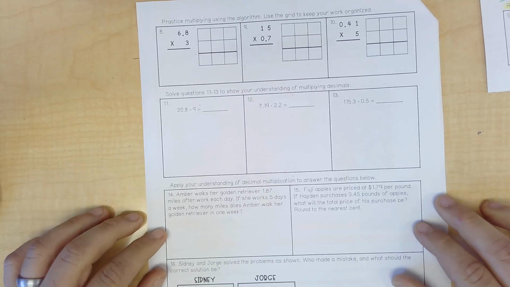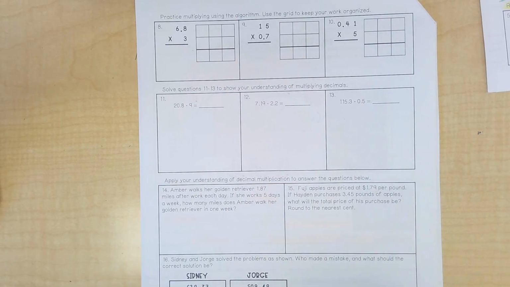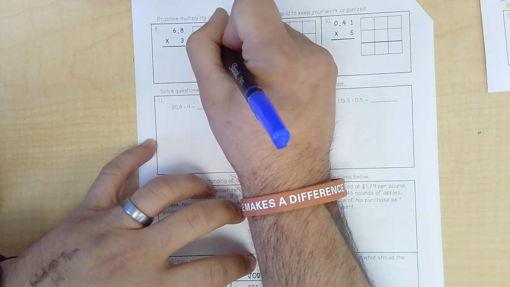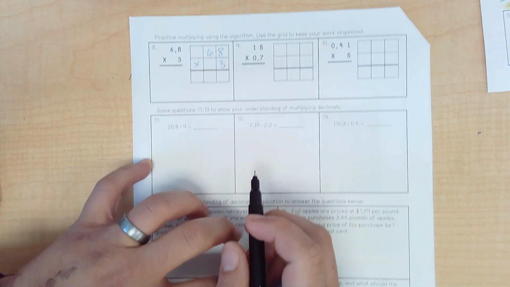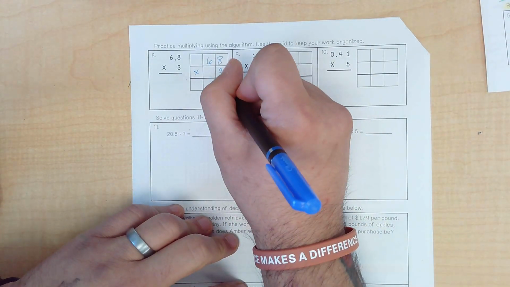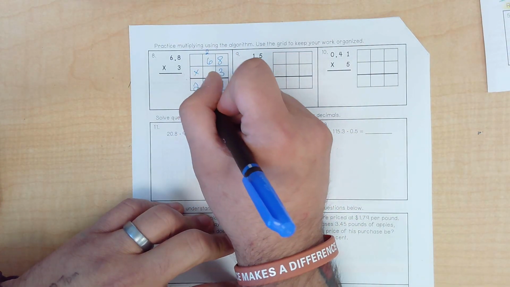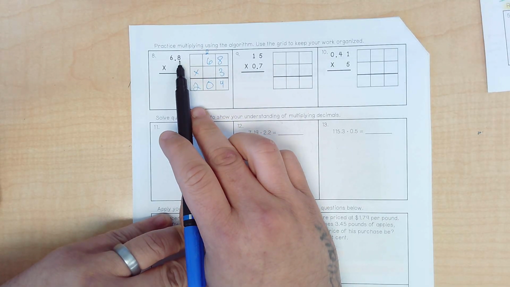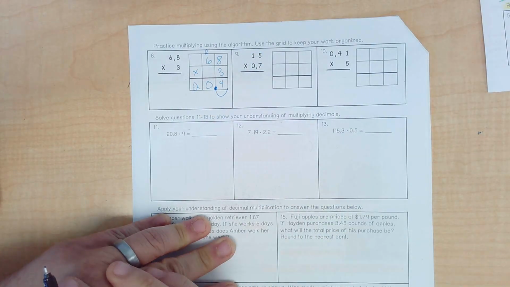Okay, this part's pretty simple, especially since we're using a grid. So again, we're going to ignore the decimals for now. I'm going to write 68 times 3. 3 times 8 is 24. Put down your 4, carry your 2. 3 times 6 is 18 plus 2. We get 20. How many numbers are on the right of the decimal? Just 1. So we swing it over once, and we place our decimal there.